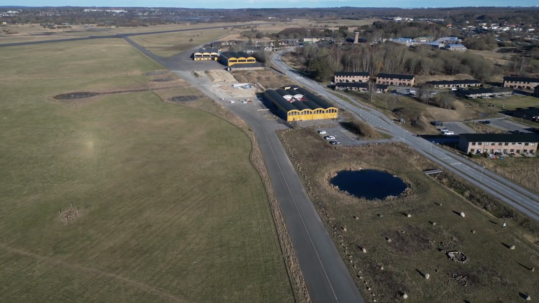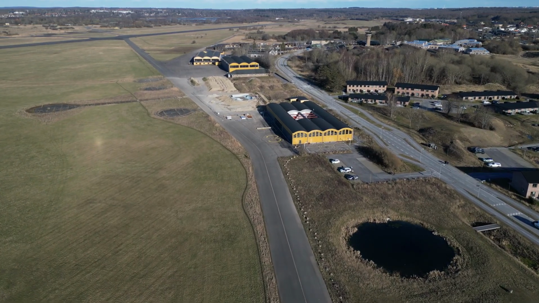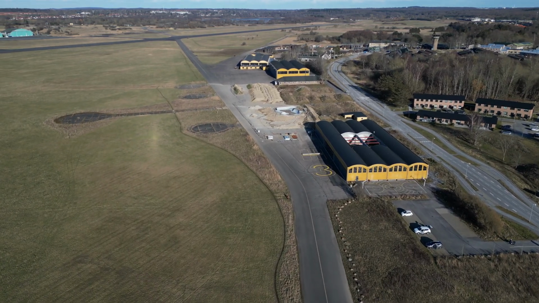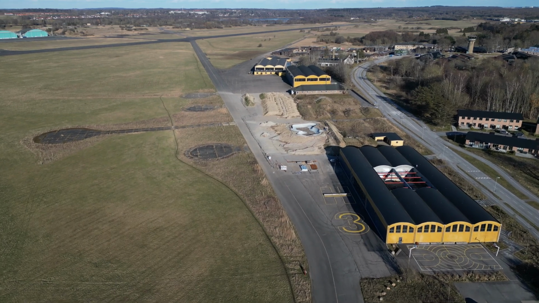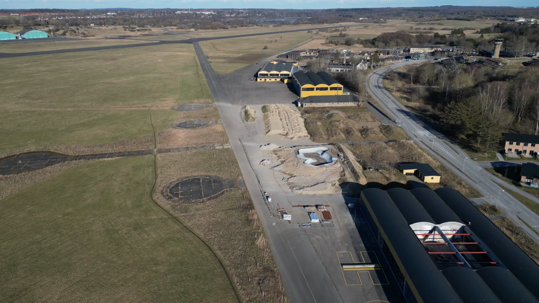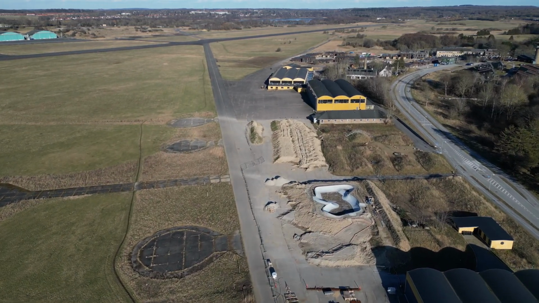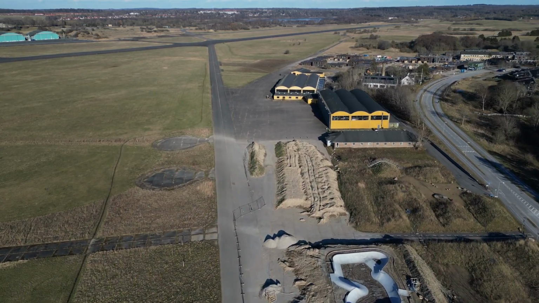Just fly a little bit along this, check out what's going on. We have enough battery, so this will allow us to check out. I don't know what those yellow buildings are. Maybe it's a school or something that they are planning to build.